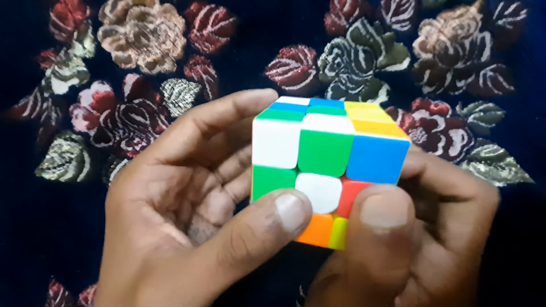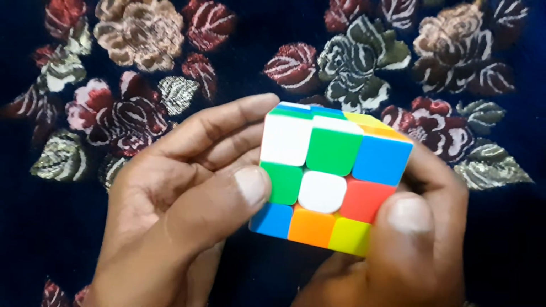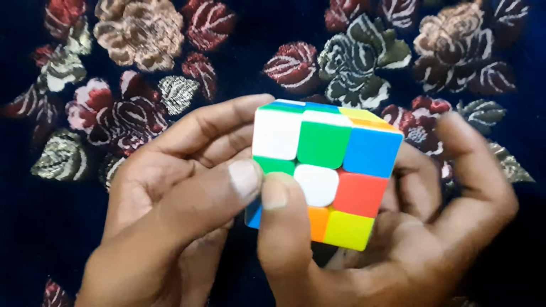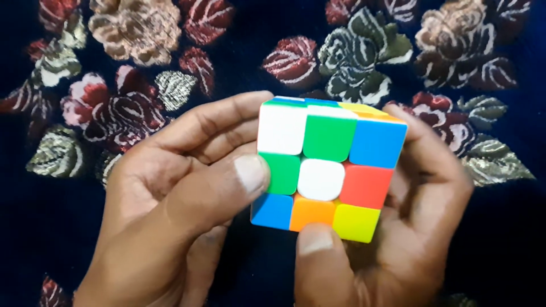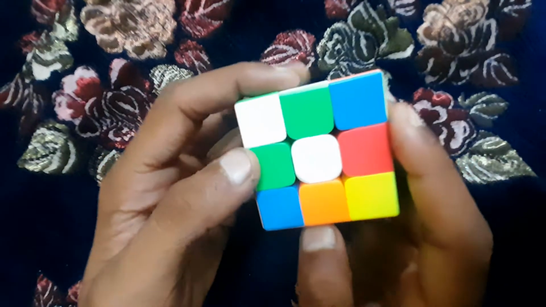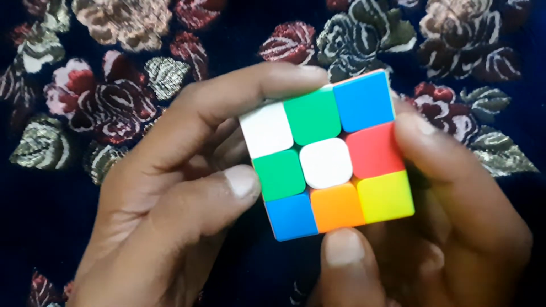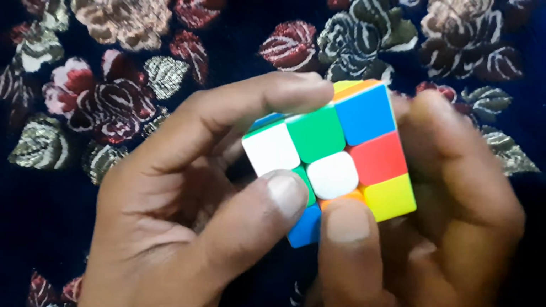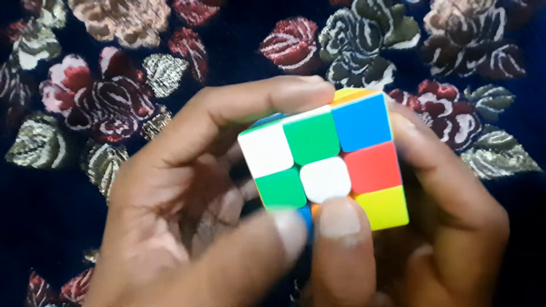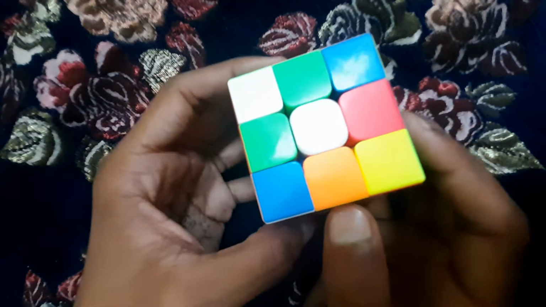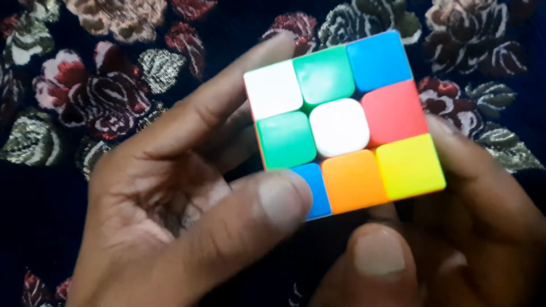So to solve any cube, we have to simply make a cross on any of the sides using the edge blocks. I mean the four edge blocks of any face. So I choose the color white, and we will look for every edge block which has white on it.